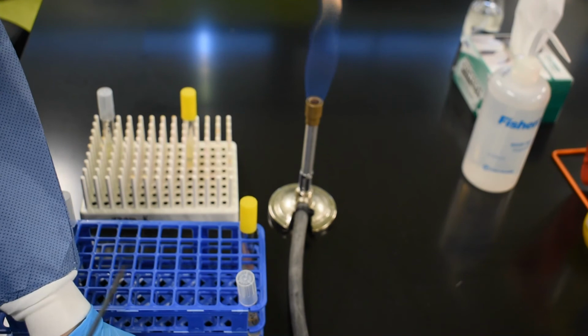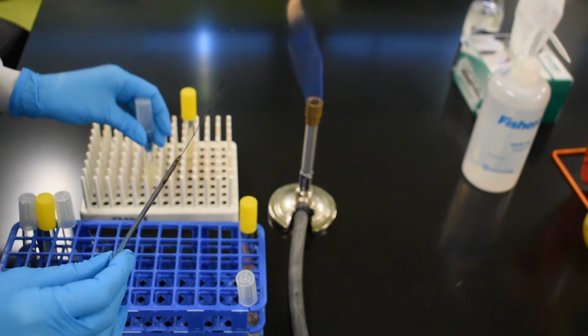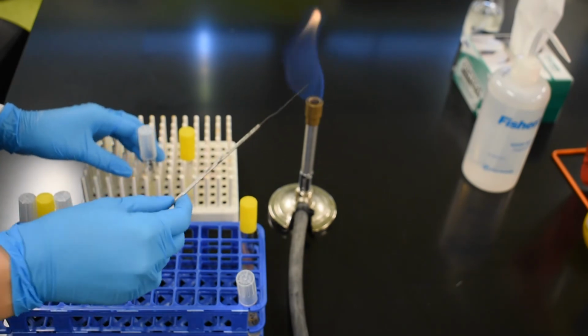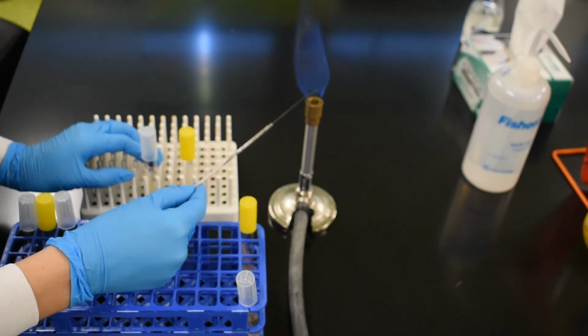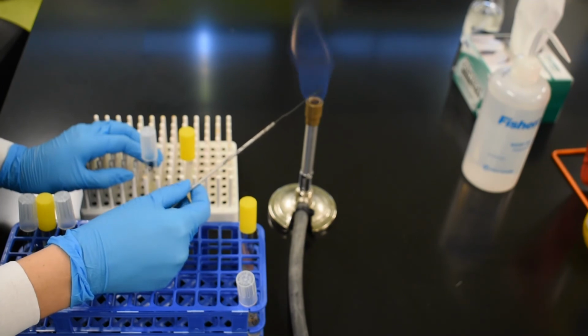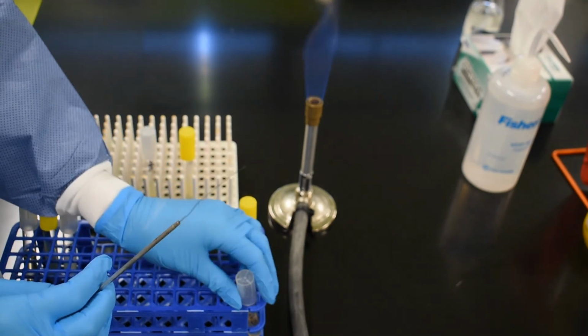Next, we're going to be using the needle to inoculate the Agar Slant and the Agar Deep. So we flame the needle. Allow it to cool.